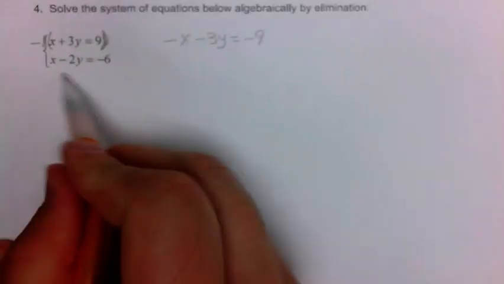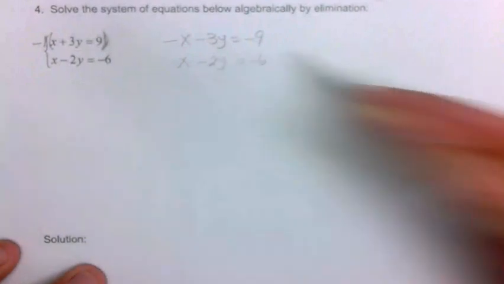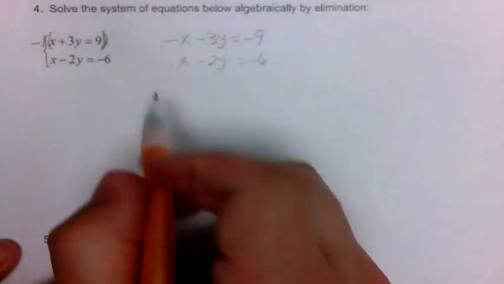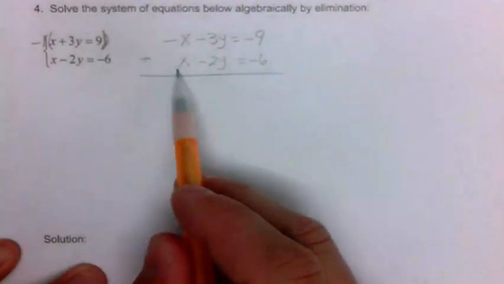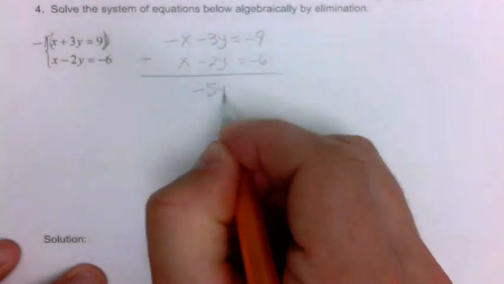The second equation we're going to keep the same: x minus 2y equals negative 6. And here are the opposites, negative x and x. So we're going to add the two equations together now. Negative x plus x is 0. Negative 3y plus negative 2y is negative 5y.